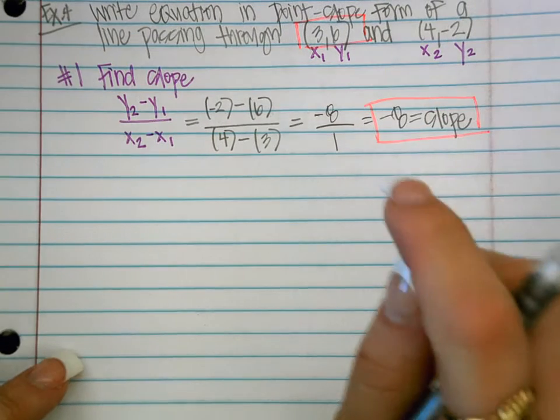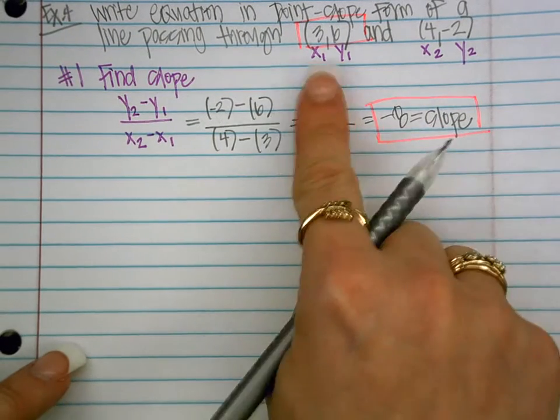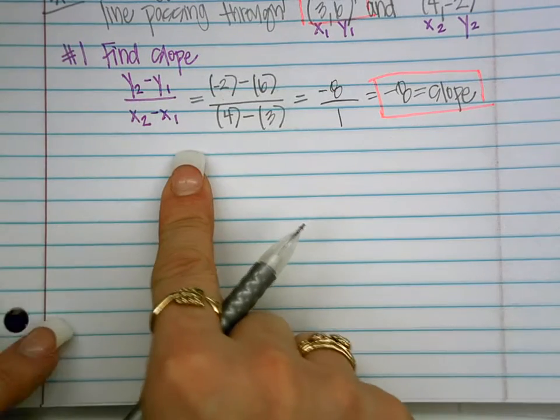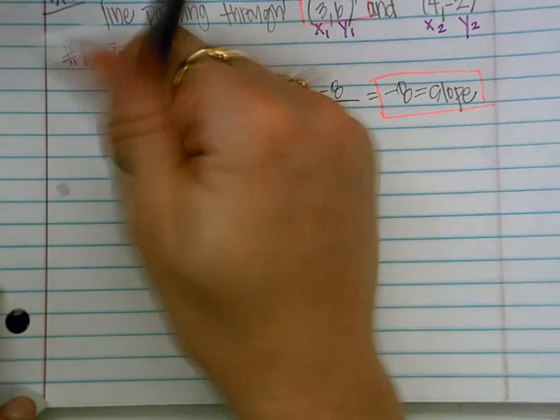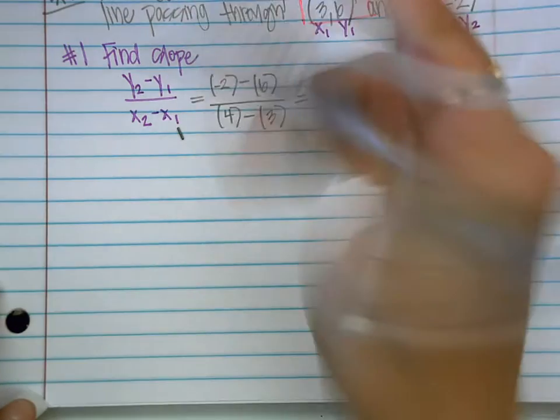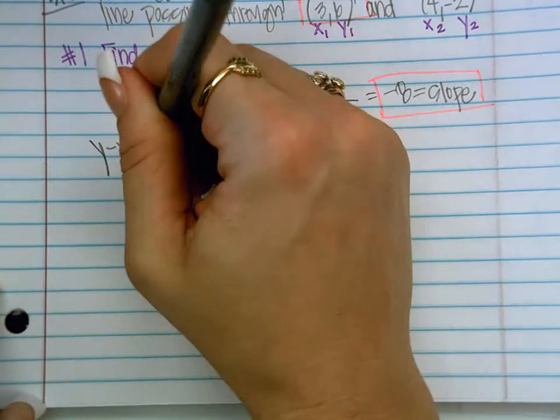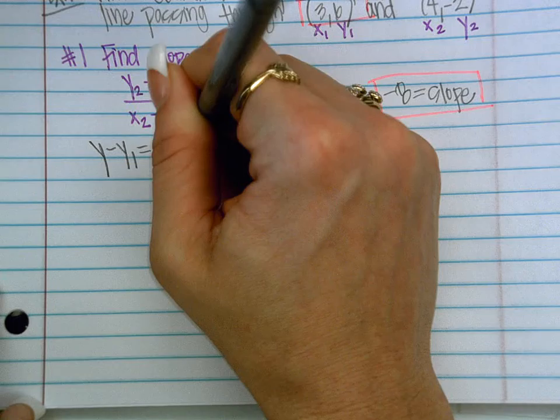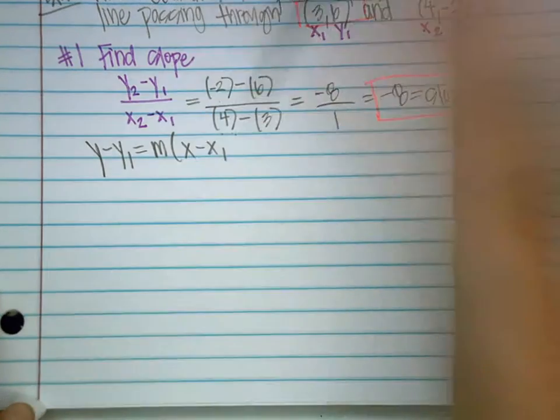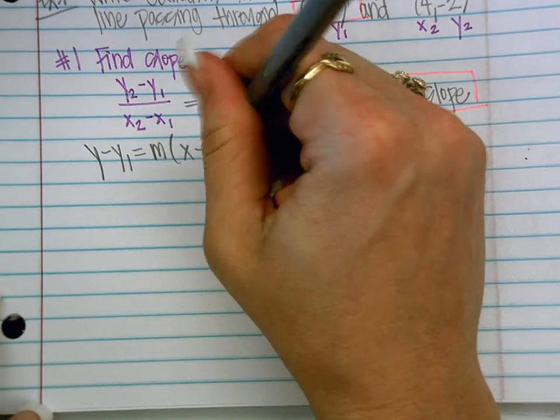Does not matter. Okay, now if I want to write this in point slope form, what is point slope form? y minus y1 equals m times x minus x1. And now we have to plug things in.